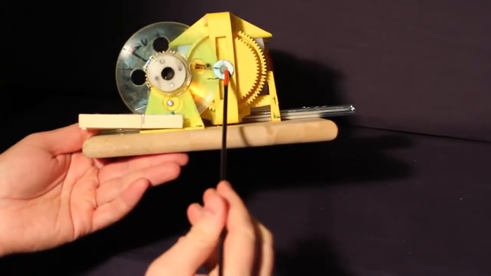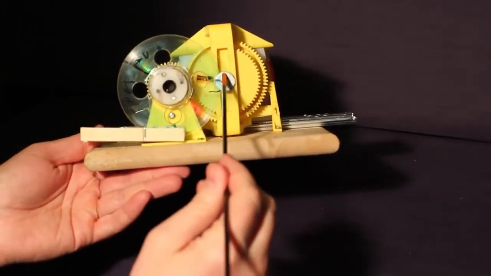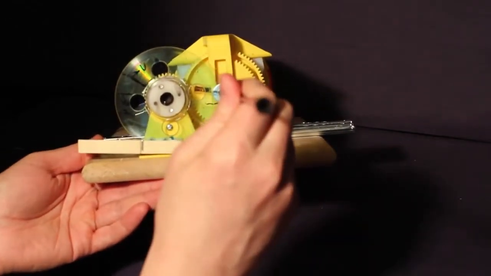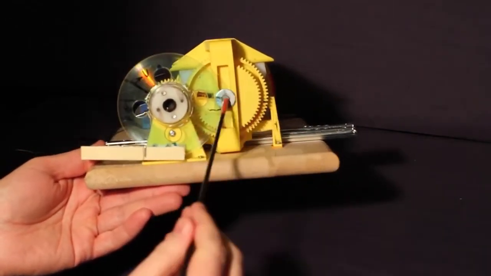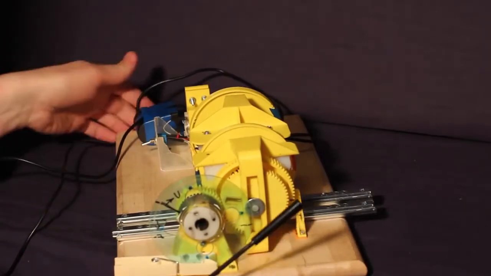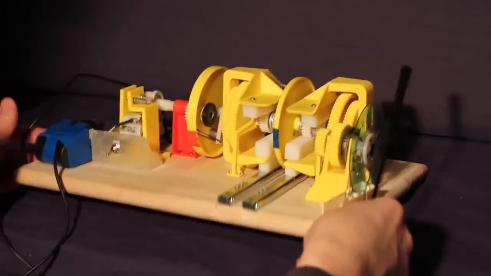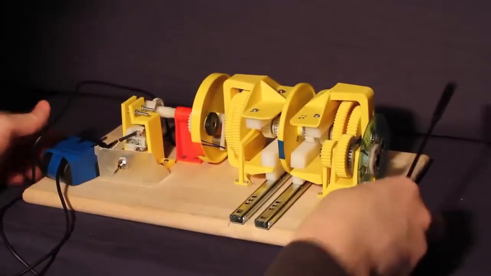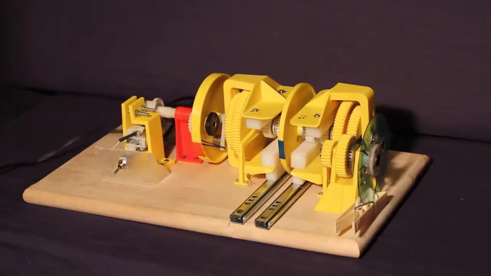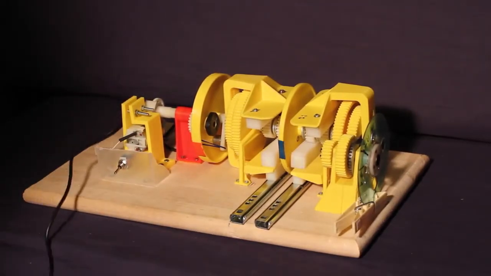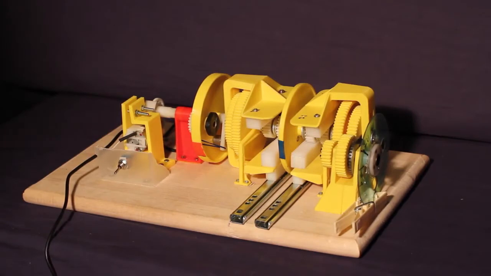The crank arm has been reduced to zero, with the crank set coaxially with respect to the central axis of the device. Now we connect the device to a power source.